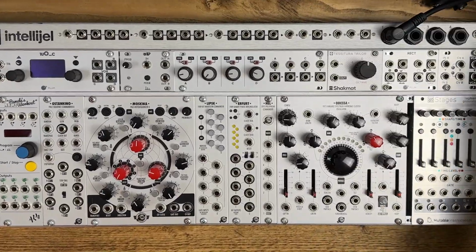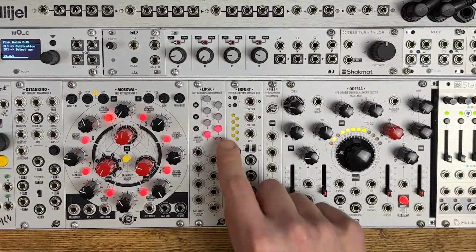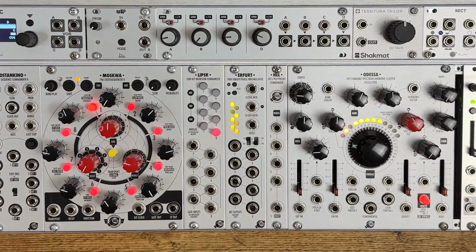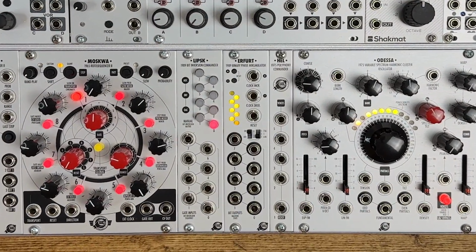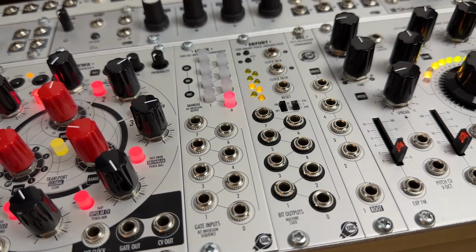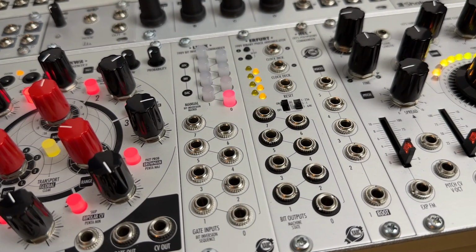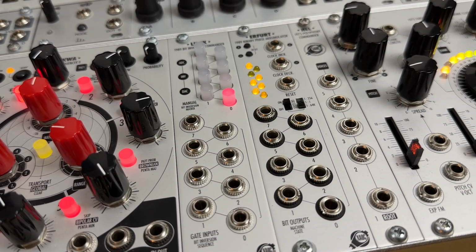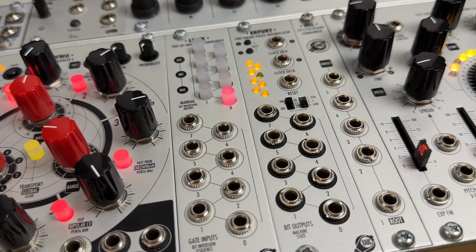Instead, I'm going to show you an alternative way into this intriguing digital universe, this pairing of Erfurt and Lipsk, which Xaoc Devices have very kindly sent over for me to check out. I'll show you how these two modules, which are basically a kind of counter and some switches, offer a different, much simpler way to bring an 8-bit binary dimension to your modular setup.